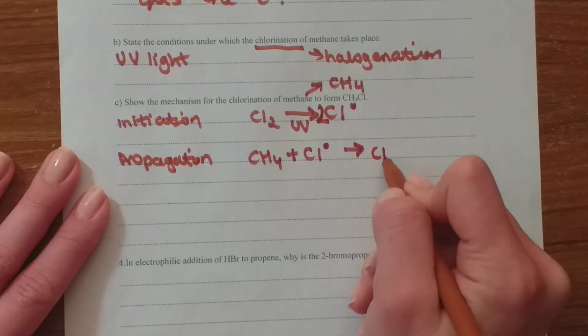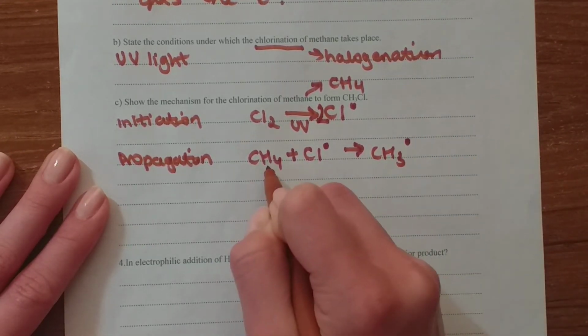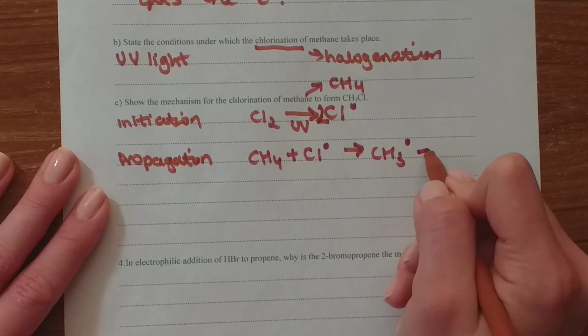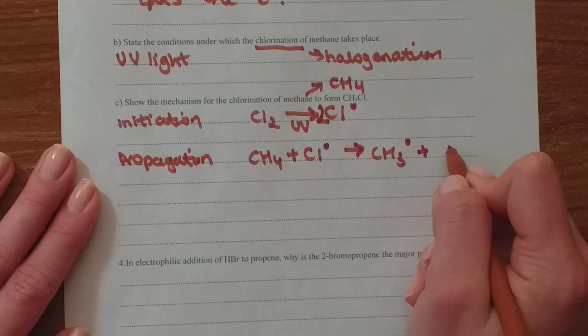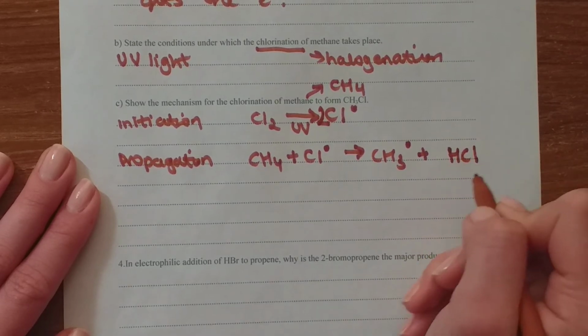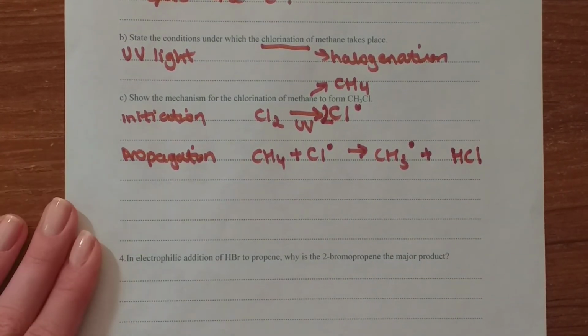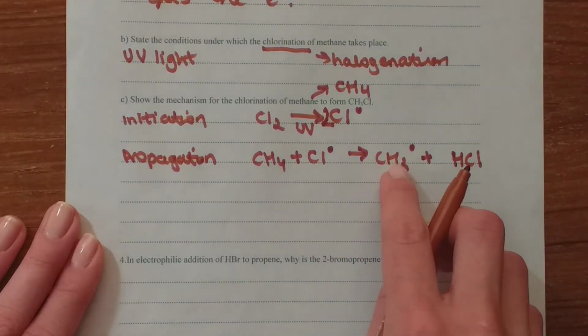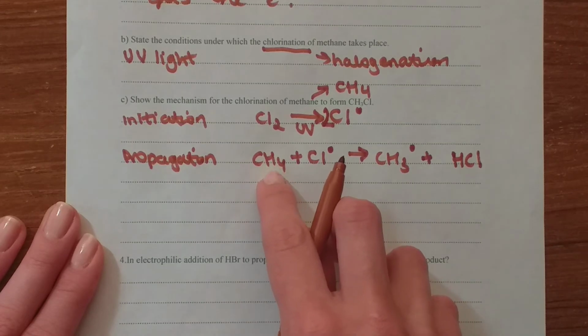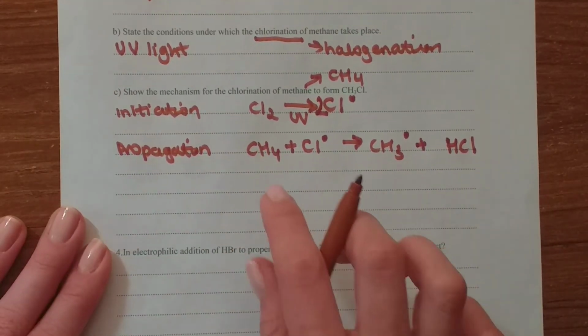This gives you another radical, it lost 1 hydrogen to have an unpaired electron, and something without the radical. So our chlorine and that one hydrogen which we just took from methane.